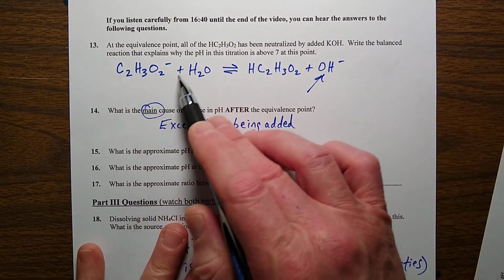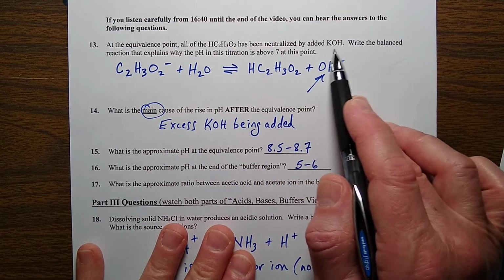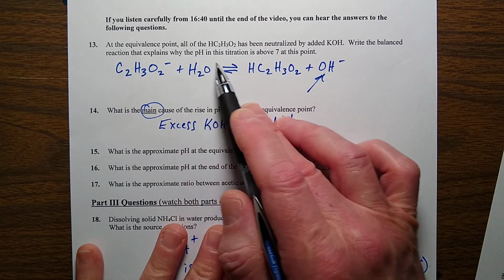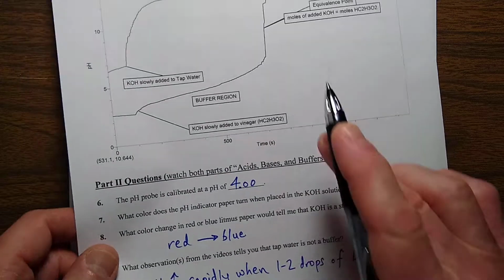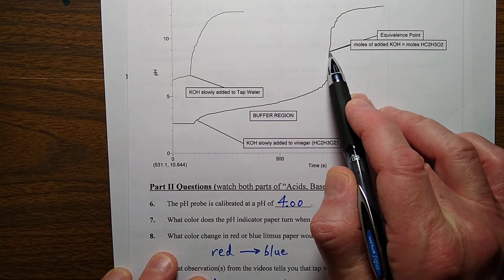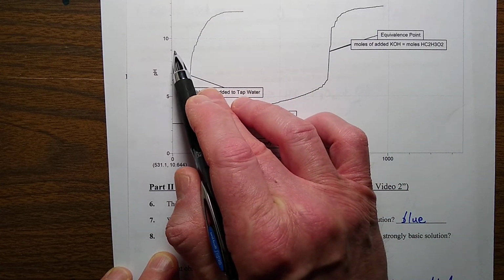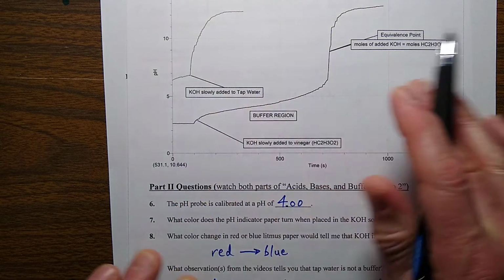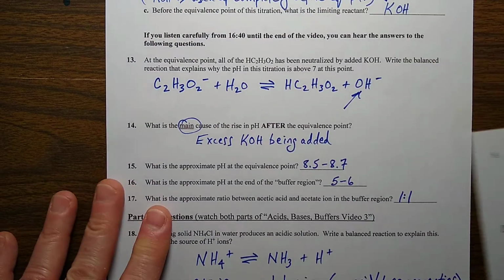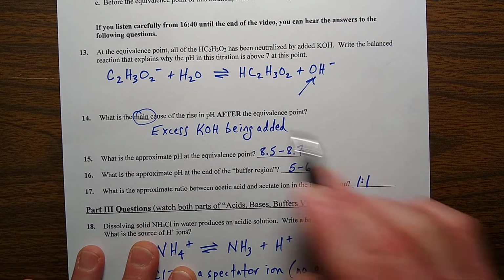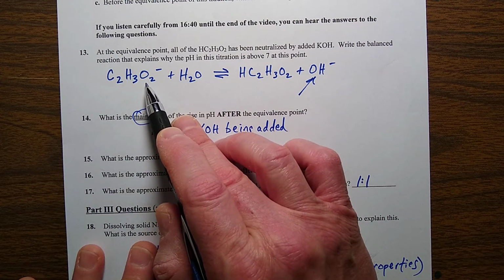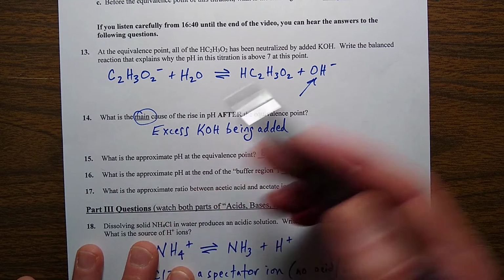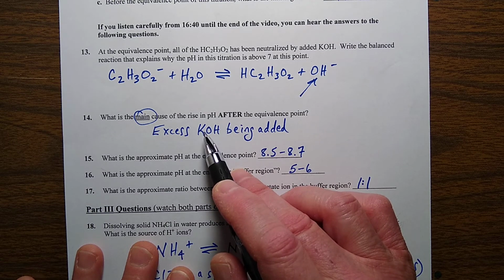Question 13, at the equivalence point, all of the acetic acid has been neutralized. Write the reaction that explains why the pH is above 7. So if you look carefully, at the equivalence point, which is right here, it's somewhere between a pH of 8 and 9. Why is it on the basic side? It's because at that point, all you have is potassium acetate. I haven't written in the potassium ions. They don't do anything. They're spectator ions.